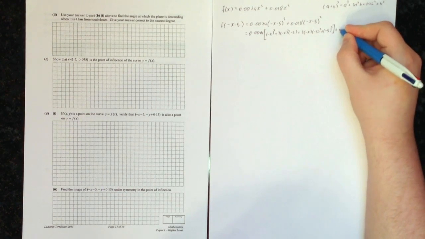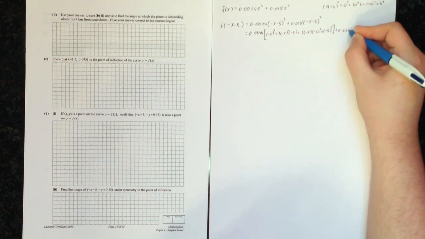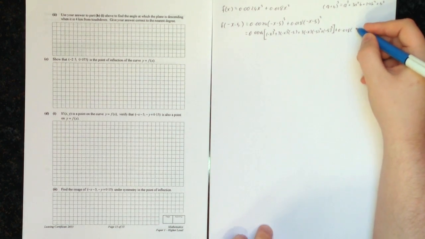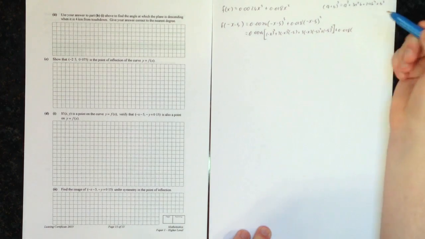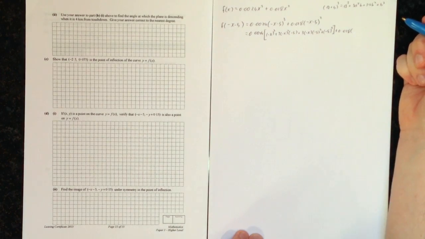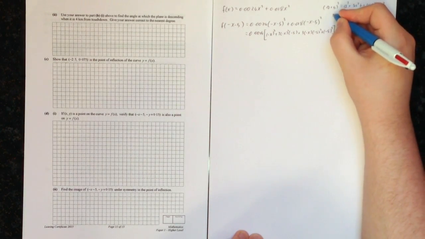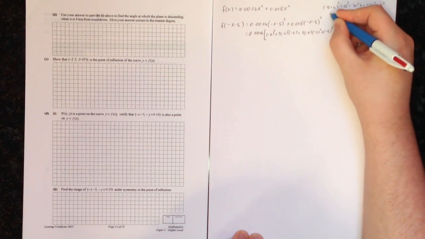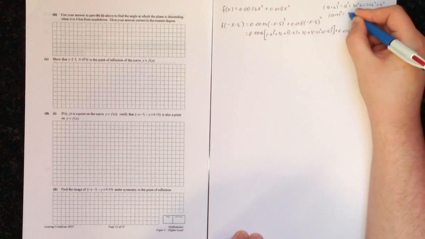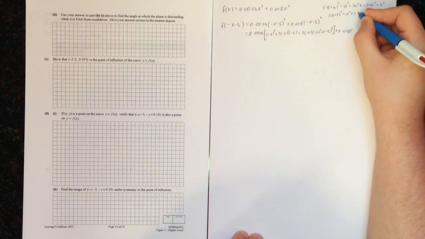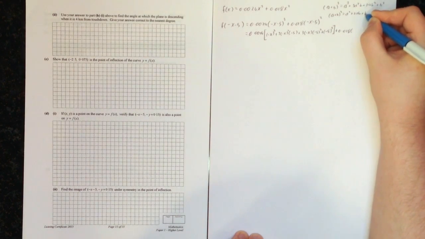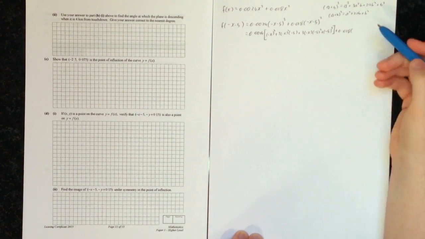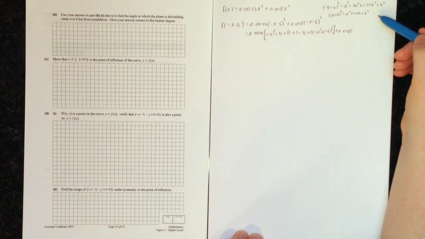So it will be that plus 0.018 times, and again we're going to use another formula which comes directly from the binomial theorem, which says that (a + b) squared will be equal to a squared plus 2ab plus b squared. That one should be more familiar, but these two formulas both come from the same place.